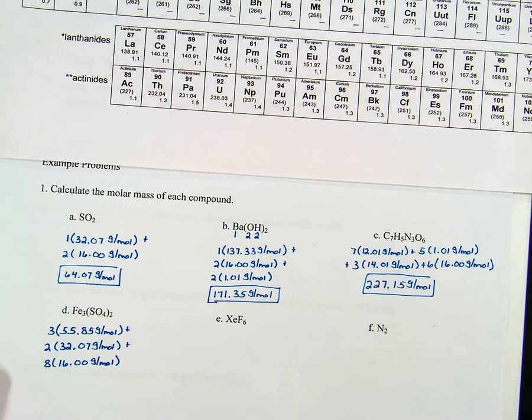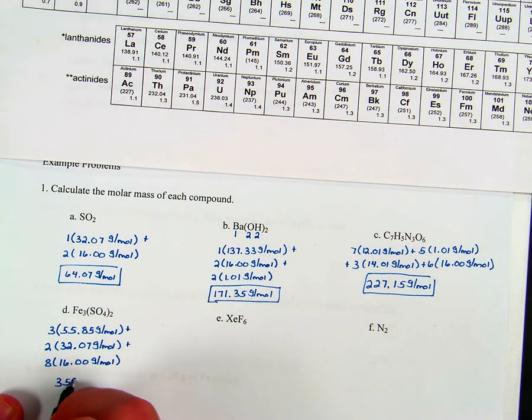And plug all that in. And I get 359.69 grams per mole.